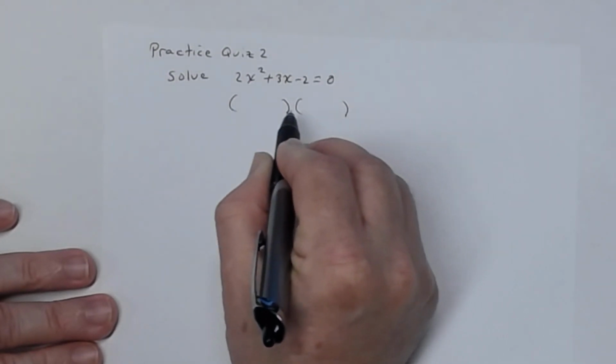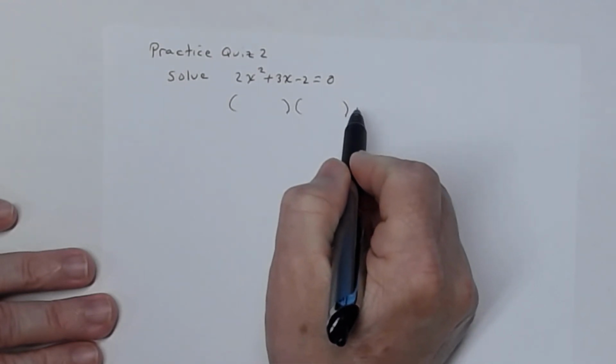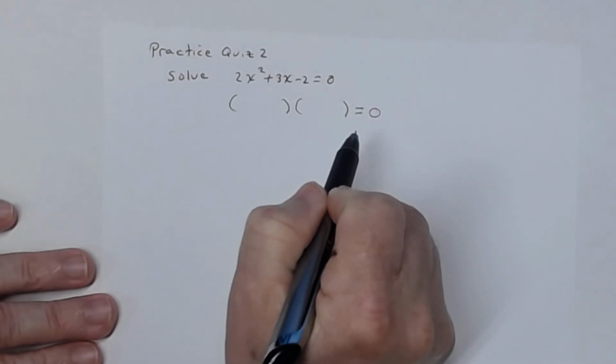Just make sure that you notice this is an equation. What you write next must also be an equation. And notice it's equal to 0, so you've got to say equals 0. Okay, so don't forget about that.